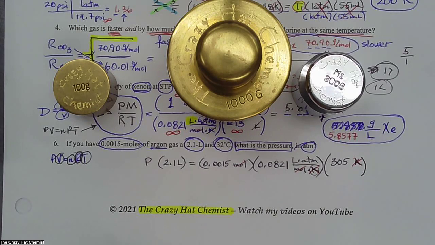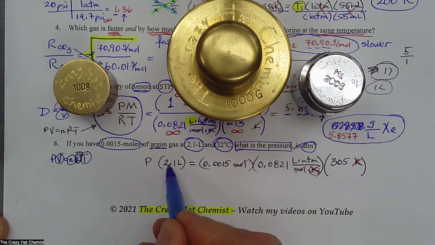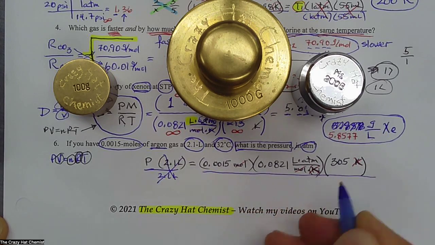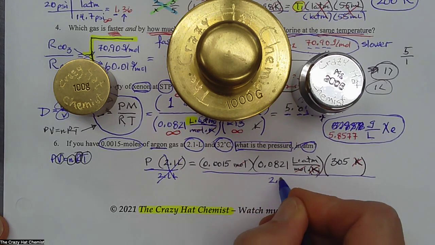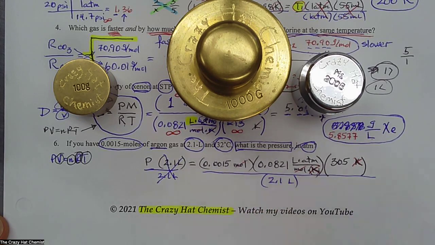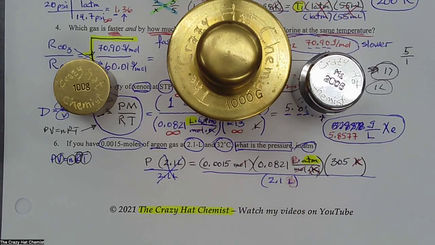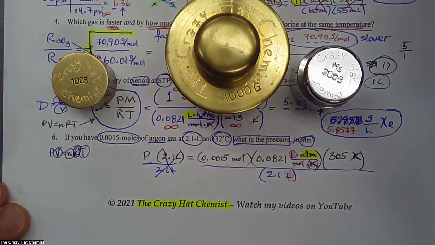So hopefully this isn't so bad. Now what we're going to do is divide both sides by 2.1 liters. So divide this side by 2.1 liters, that will cancel this out, and divide this side by 2.1 liters. You should see that the liters cancels out. What is the only set of units in the ideal gas constant that does not cancel out? It is this right here, and that's atmospheres. So that's what we're looking for. That is looking good so far.